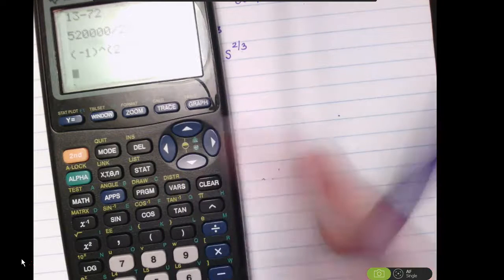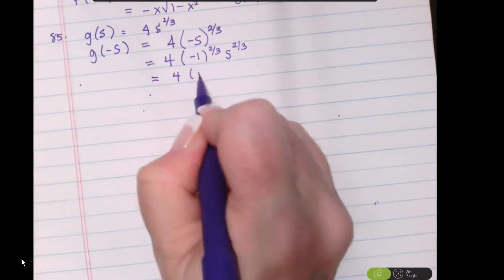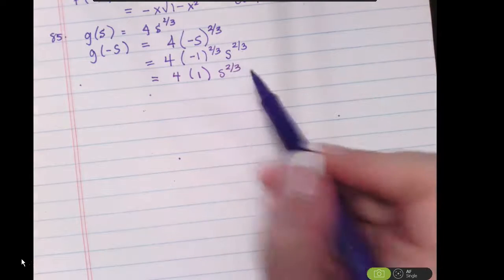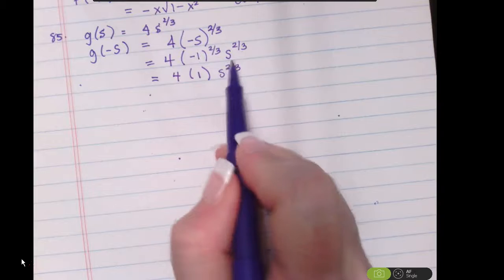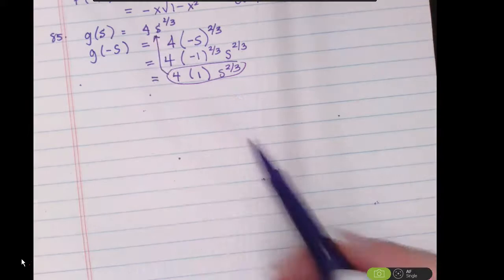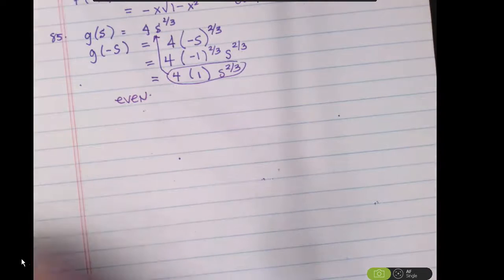Cube root of that is 1. Okay, so since this is equal to 1, that's still the same. So it looks to me like when we plug in a negative, we end up back with our original function. And that tells me that my function is even.